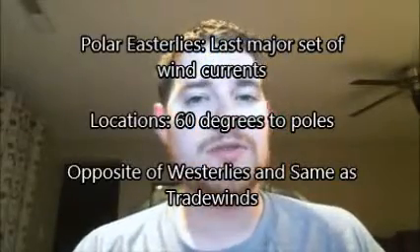Now when we compare them back to the westerlies, these are going to be moving in opposite directions from the westerlies, but they're going to be in the same direction as the trade winds. So if the trade winds go in this direction, so will the easterlies. The westerlies that go in between them would go in the opposite direction. And this is what causes our patterns of circulation of the wind on Earth.